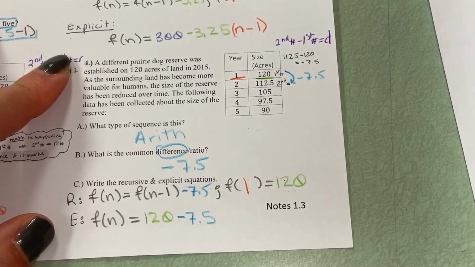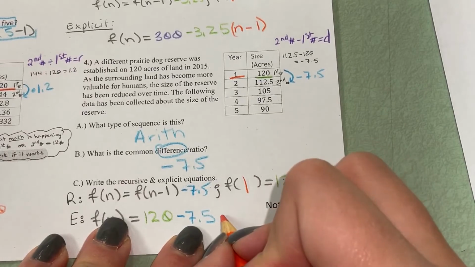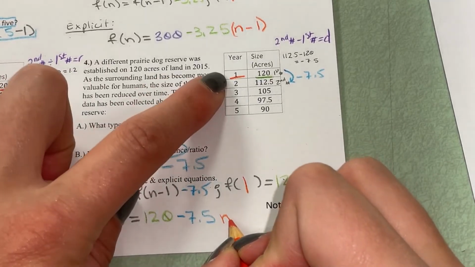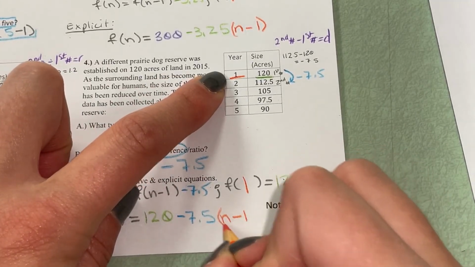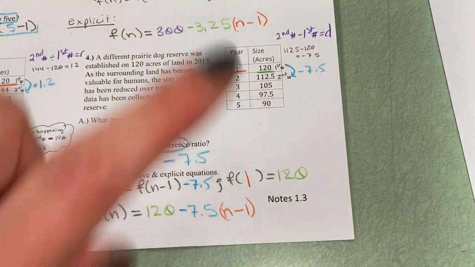And then after minus 7.5 is what we do for our variable, right? So we have an n, but we're not going to have just an n. We're going to have to do n minus 1 with parentheses around it because we started at time 1 and we always want to do the opposite. That's the end of this video.